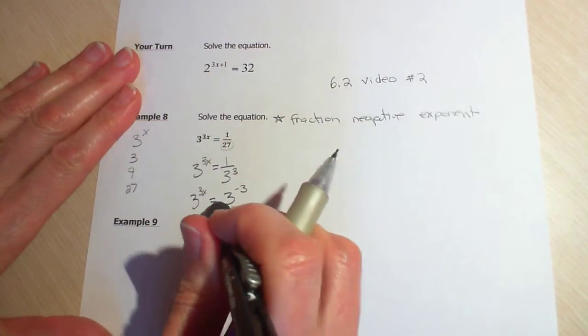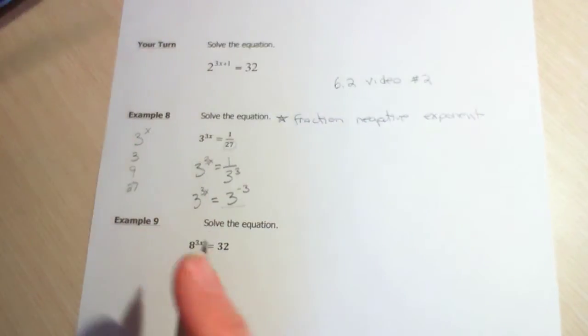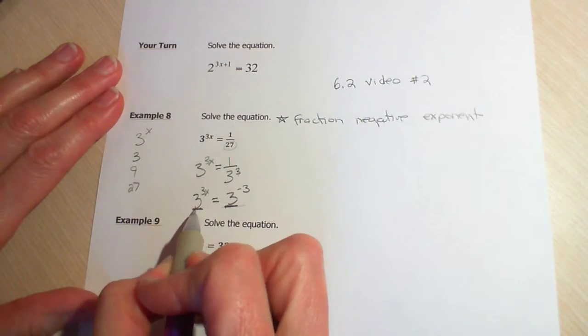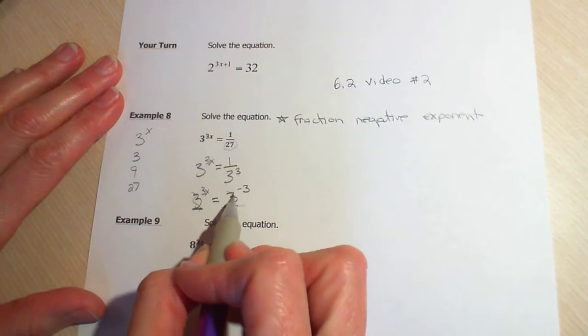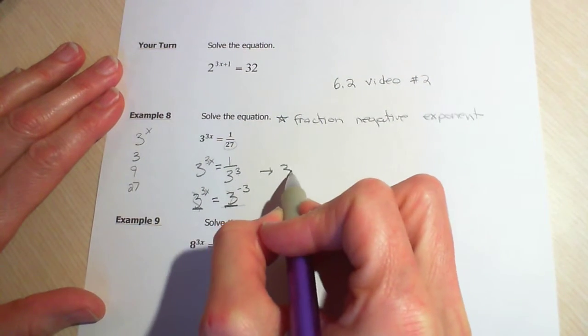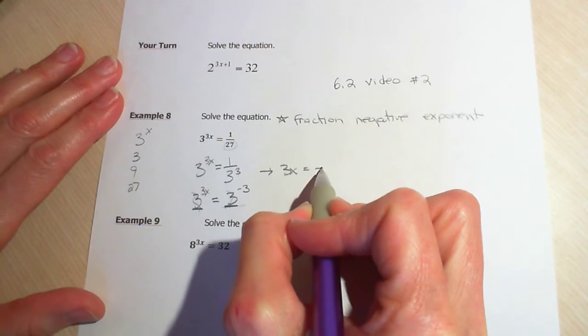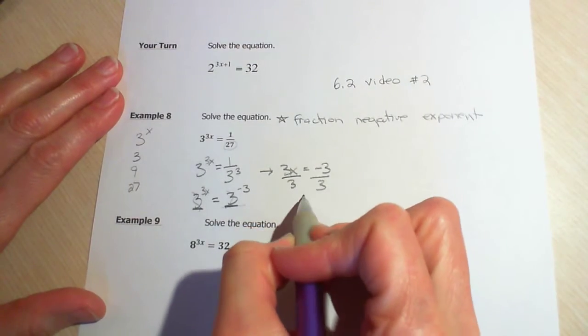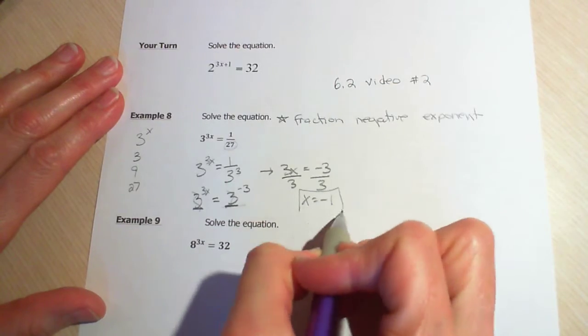So 1 on the bottom, it's okay to just get rid of it. So now I have base 3 raised to the negative 3, base 3 to the 3x. So I can ignore my bases and say my exponents are equal. Solve for x, divide both sides by 3, x equals negative 1.